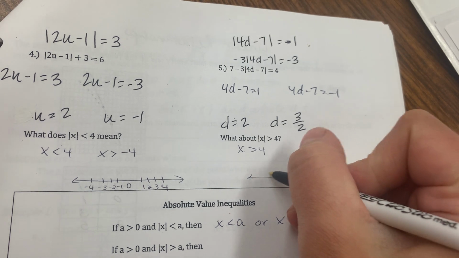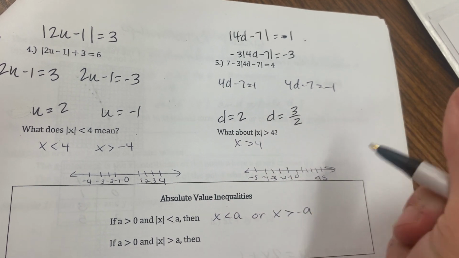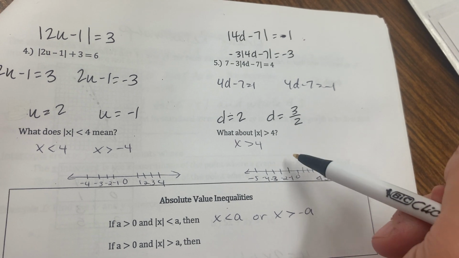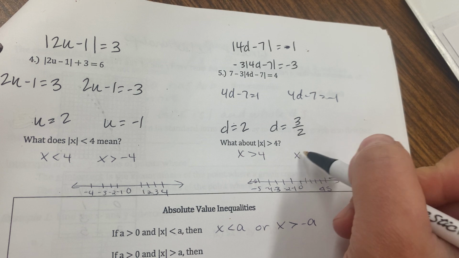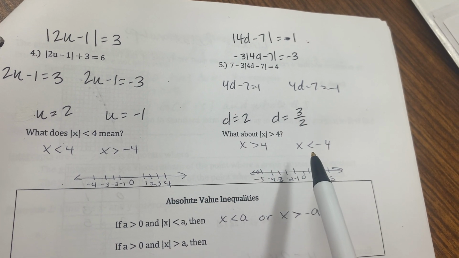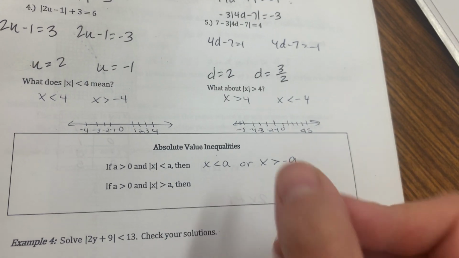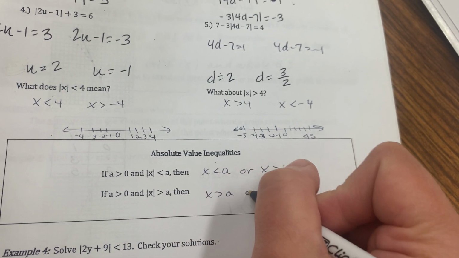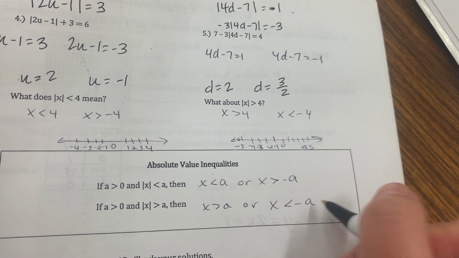But if you wanted a distance of greater than 4 this way, you might be like the number negative 5. Well, the number negative 5 is actually less than negative 4. So once again, since the direction changes, so does your sign. So if you want to be greater than a, you can be, or you could have that value inside the absolute value bars be less than the negative of that.